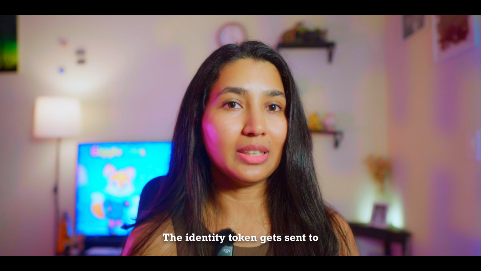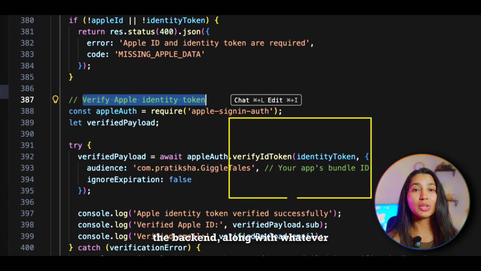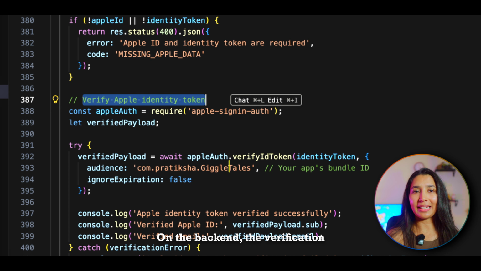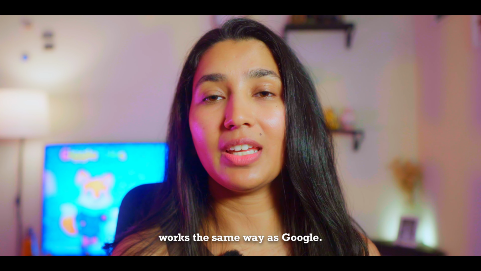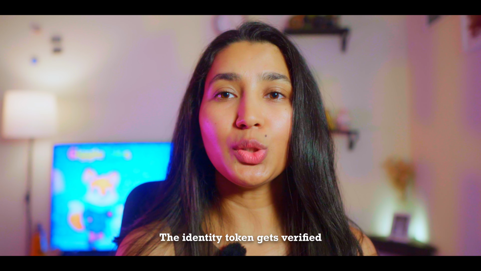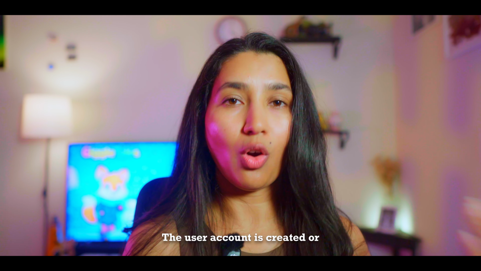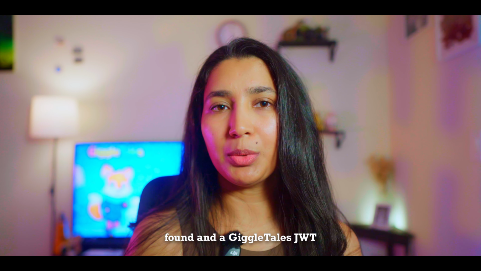The identity token gets sent to the backend along with whatever name and email Apple provided on the sign-in. On the backend, the verification works the same way as Google. The identity token gets verified with Apple. The user account is created or found and a GiggleTales JWT is issued.